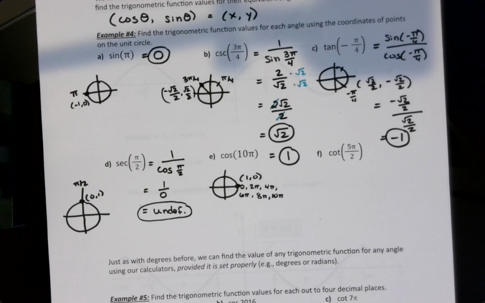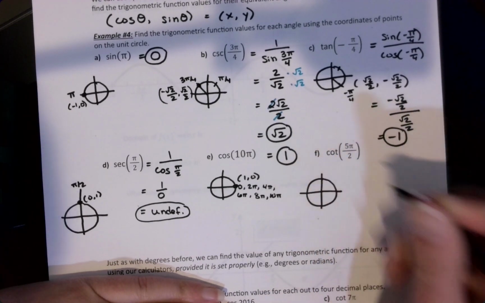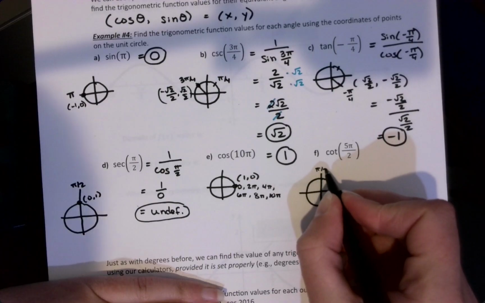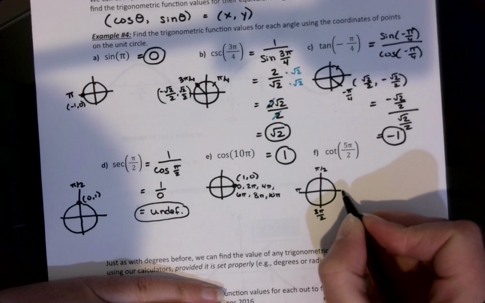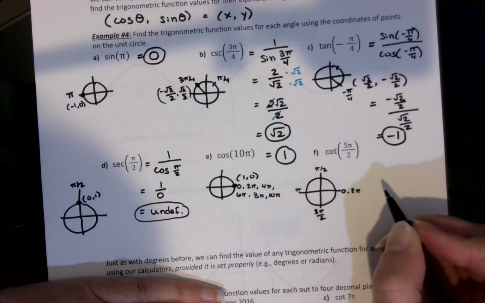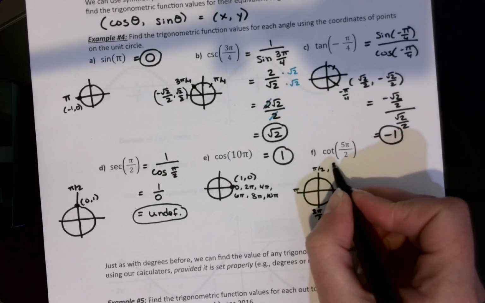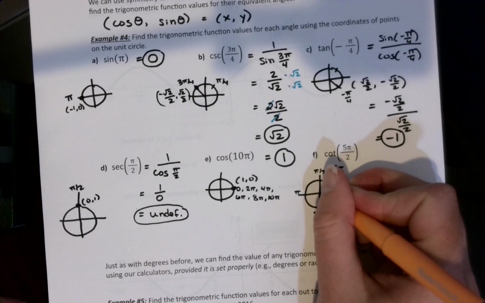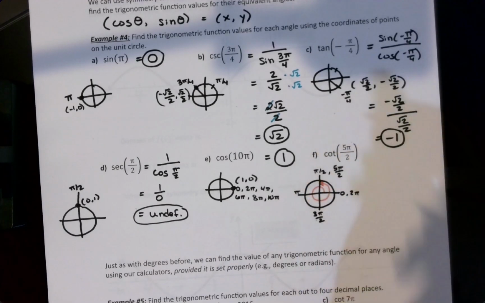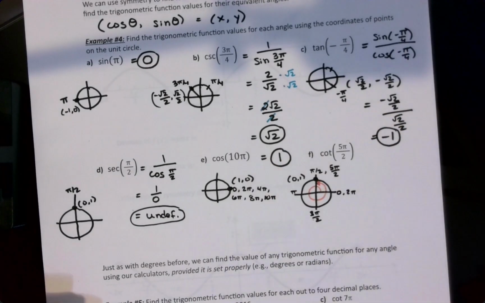And the cotangent of 5 pi over 2. All right, so this is pi over 2. This is pi. This one would be 3 pi over 2. This is 0 or 2 pi. So 1, 2, 3, 4 over 2. This one is back to 5 pi over 2. So the angle for 5 pi over 2 will go around and back to here again. So it's the same angle as pi halves. So our ordered pair up there is 0, 1.